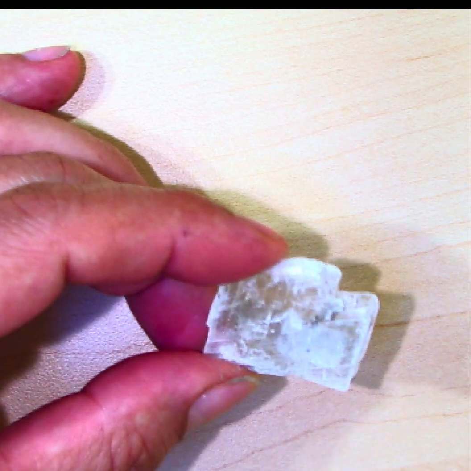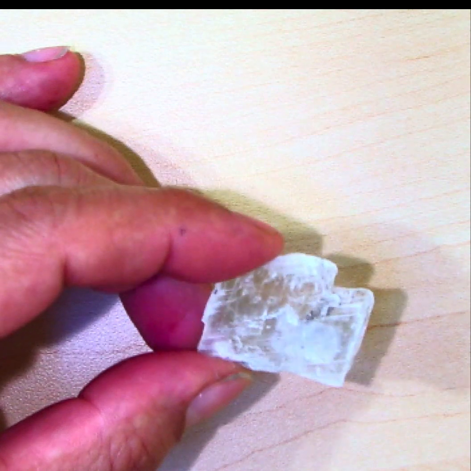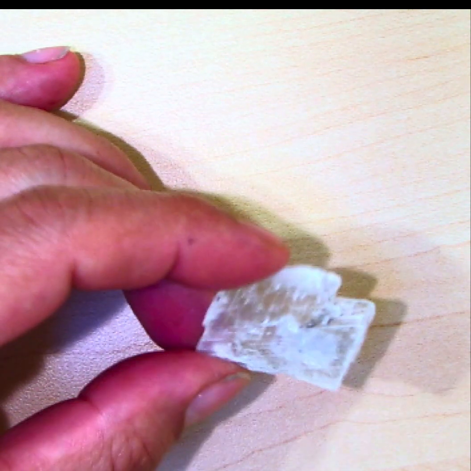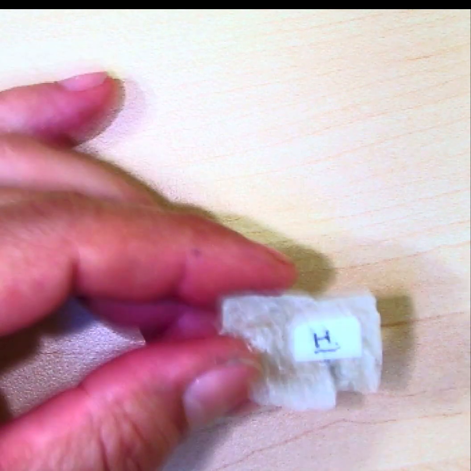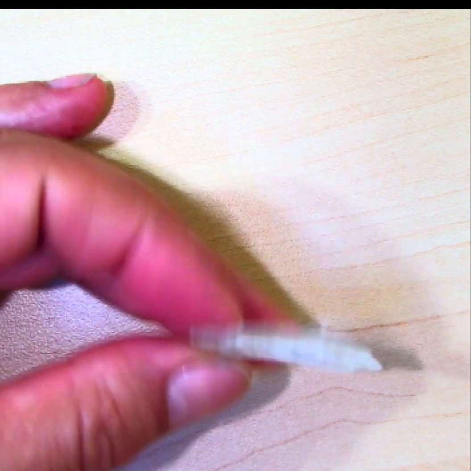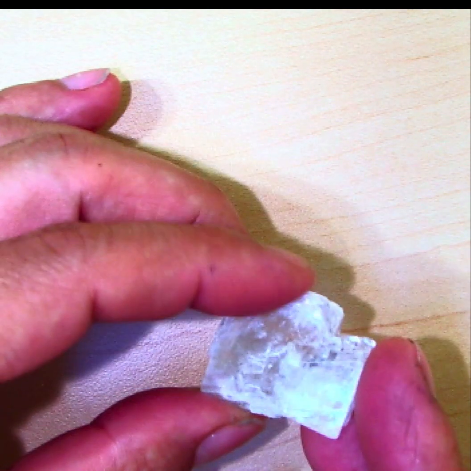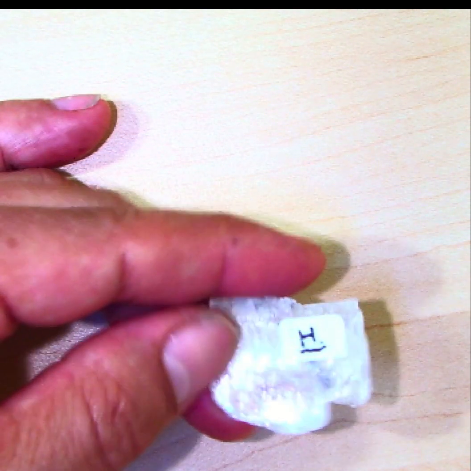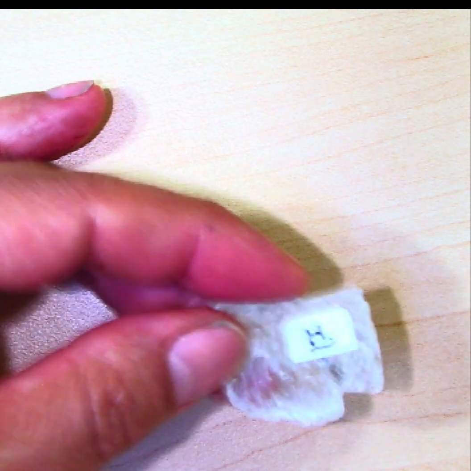So this one also seems to have 3 directions of cleavage, and they do not appear to be at 90 degrees. So you can describe this sample H as having 3 directions. One good direction, this flat one, you see the good cleavage, but the other 2 are not very good. But there are 2 other directions there.